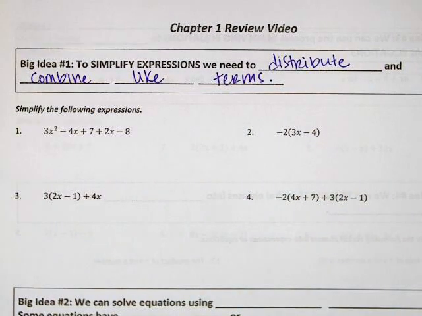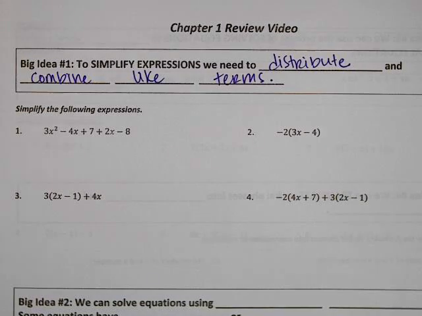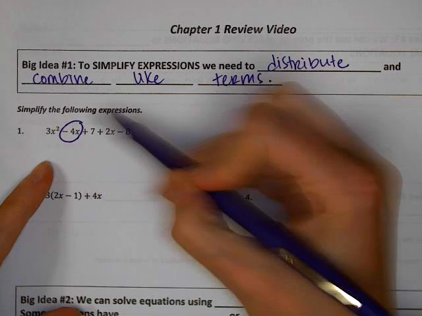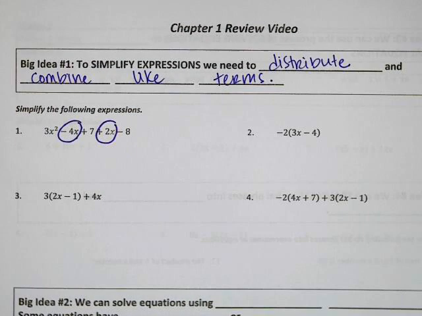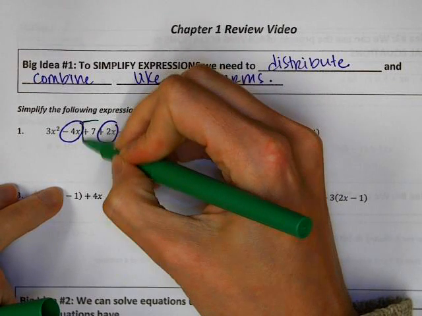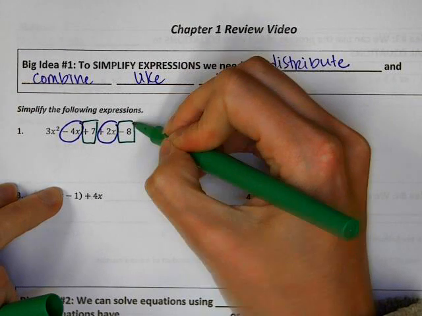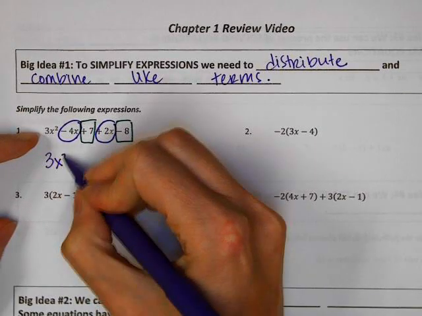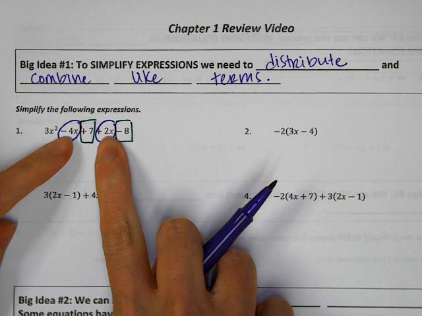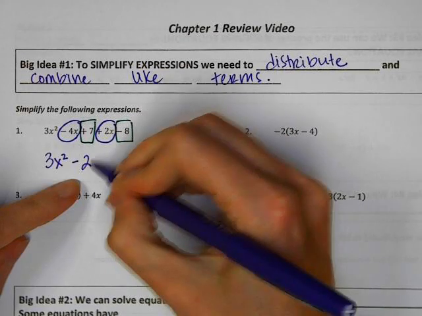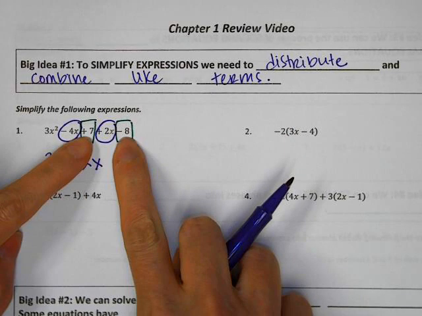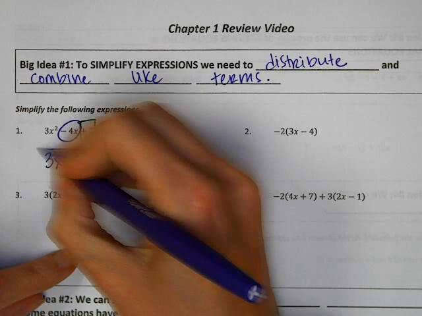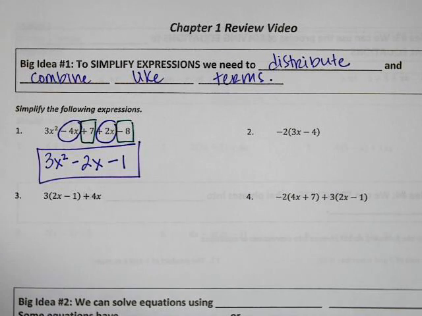And you guys got pretty good at this, but let's just run through a couple examples. Remember, you can only add like terms if they have the same variable and the same power. So these would be like terms, and these would be like terms, but the 3x squared would not. Okay, so that just drops down. If we add all the x's, negative 4x plus 2x is negative 2x. And if we add the constants, 7 plus negative 8, or 7 minus 8, is just minus 1. And then you just leave it like that.